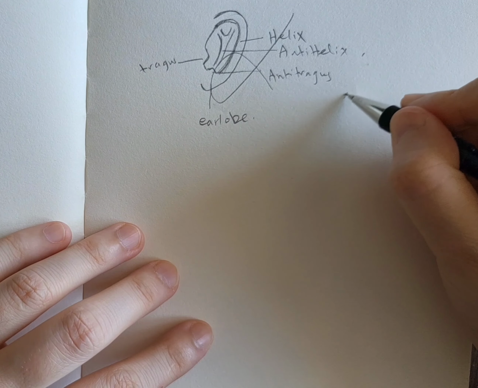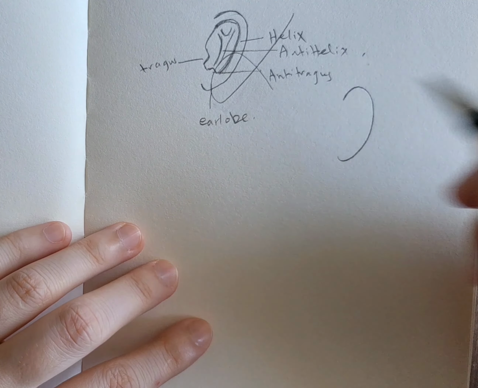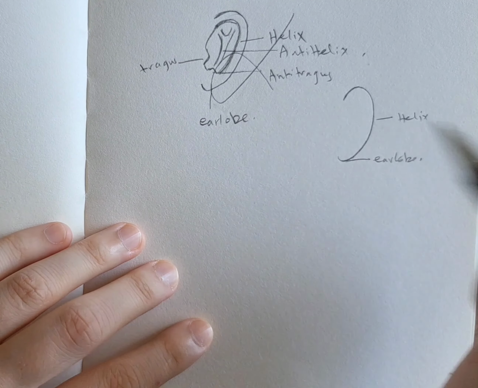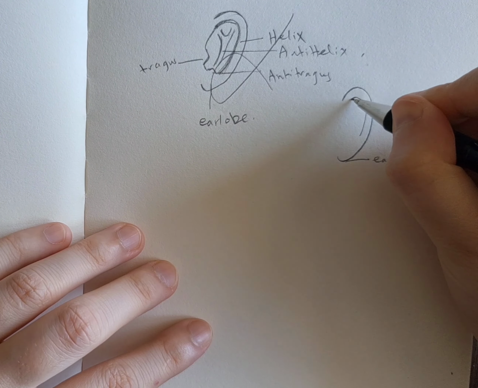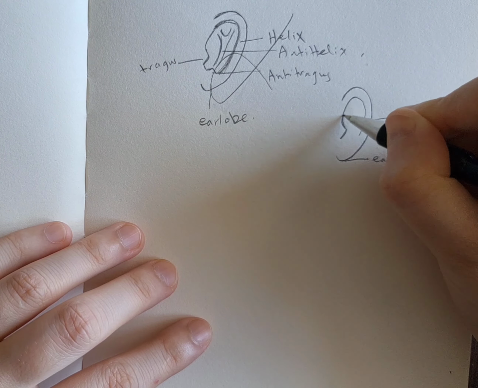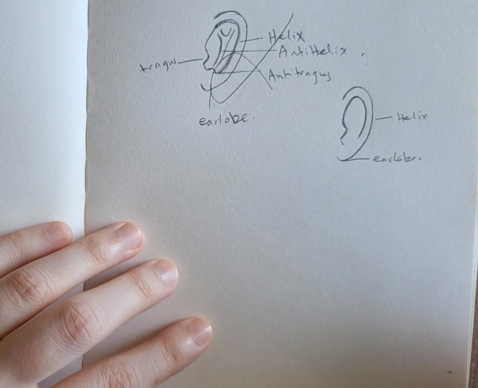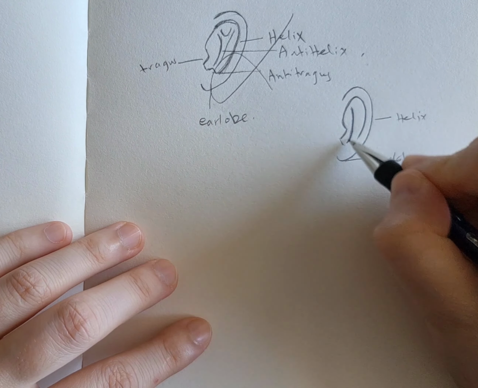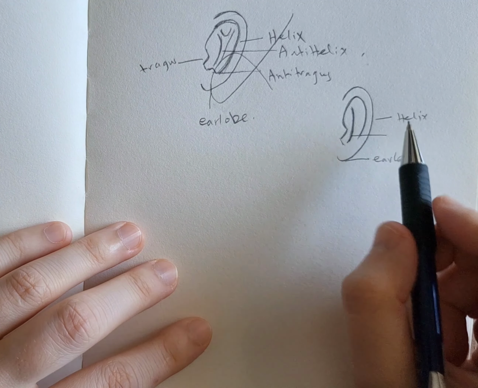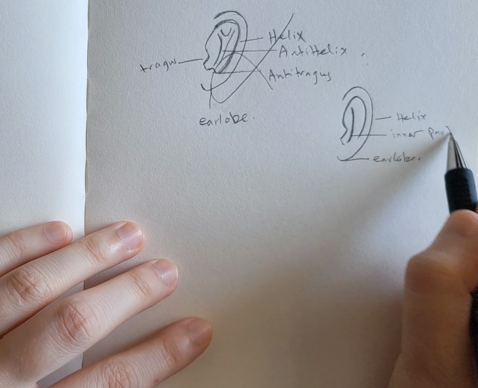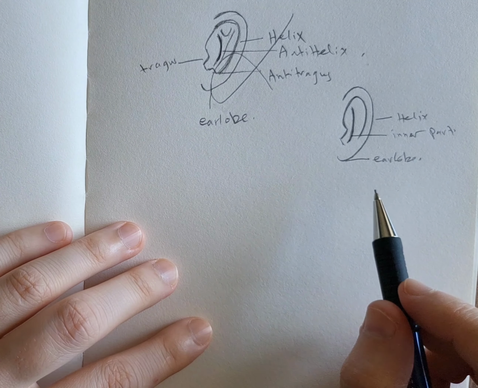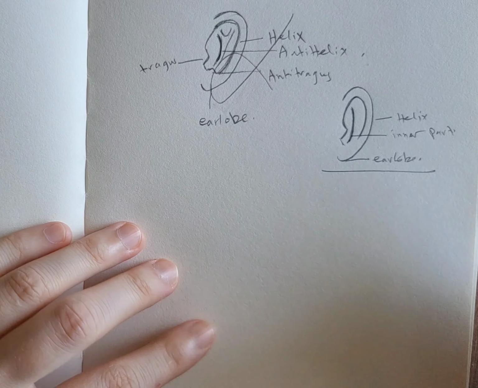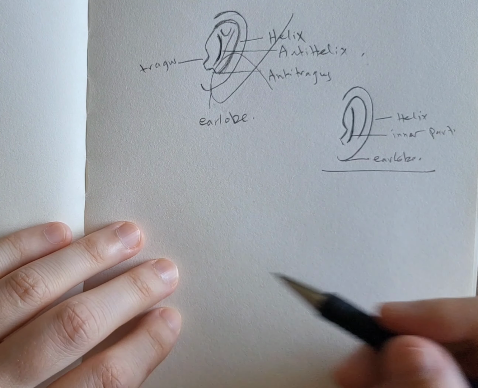We only indicate the helix, the earlobe, like I said, the helix, and the tragus. This way, there is also the inner part. This line, you see, the inner part of the entire helix is also usually included, to make it look ear-like, right? These are the parts that are mostly included in different illustrations.